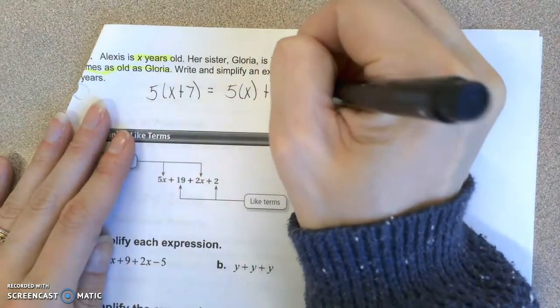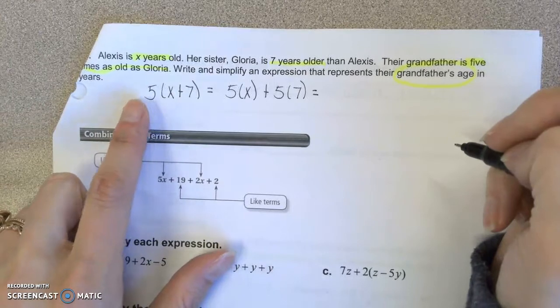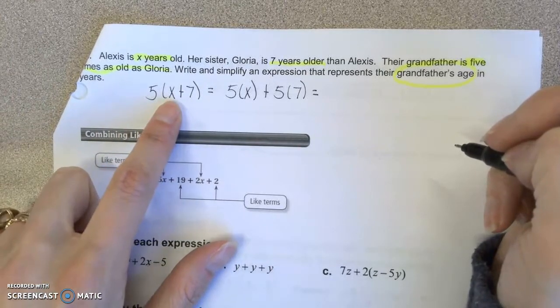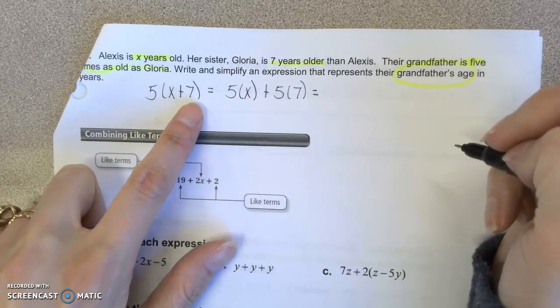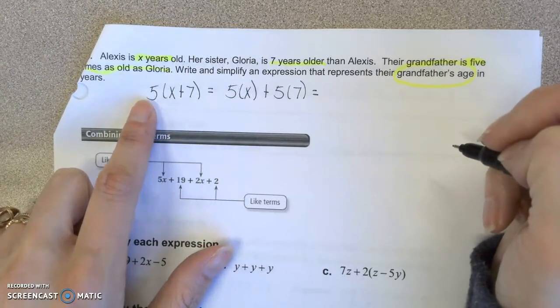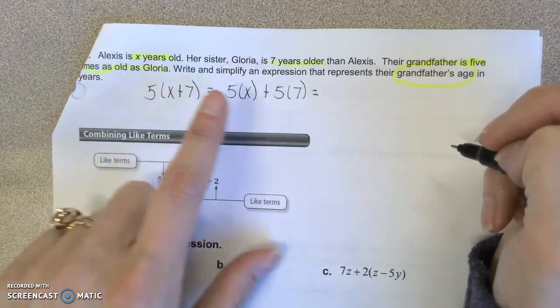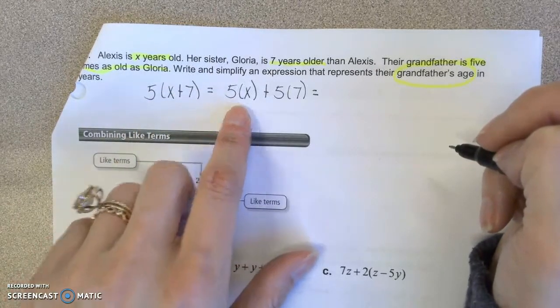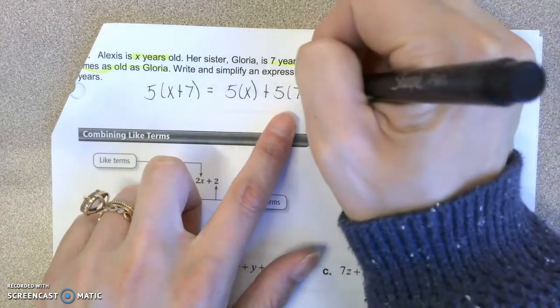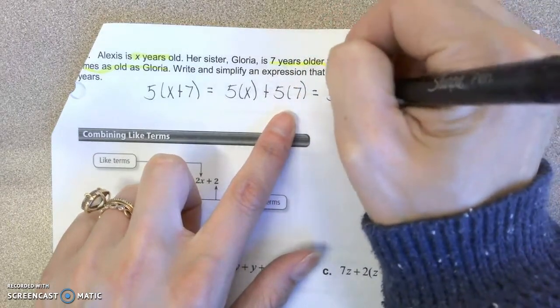Okay, so we should end up with 5. Alexis is X years old, so here's Alexis. Gloria's 7 years older, so x plus 7. Grandfather's 5 times that. 5 times the quantity x plus 7. Then I did 5 times x plus 5 times 7. So we end up with 5x plus 35.